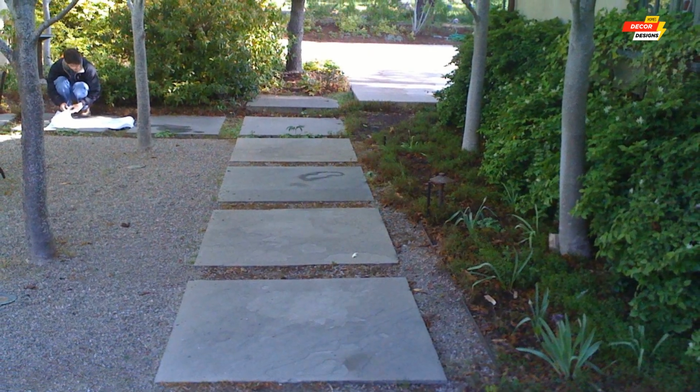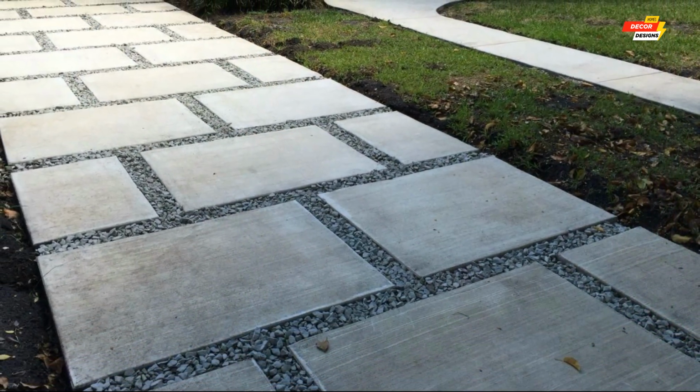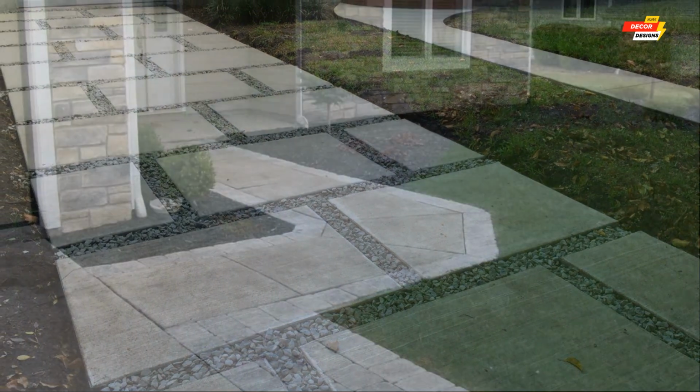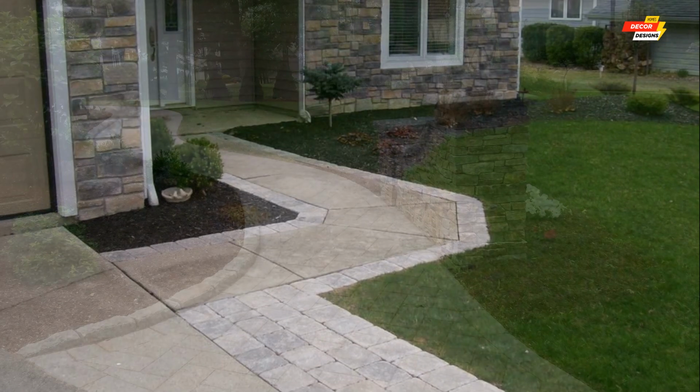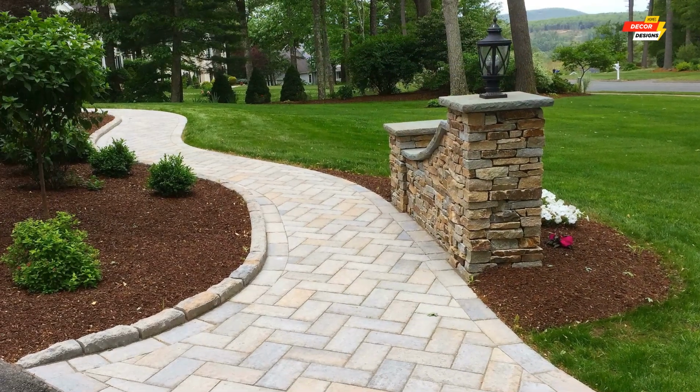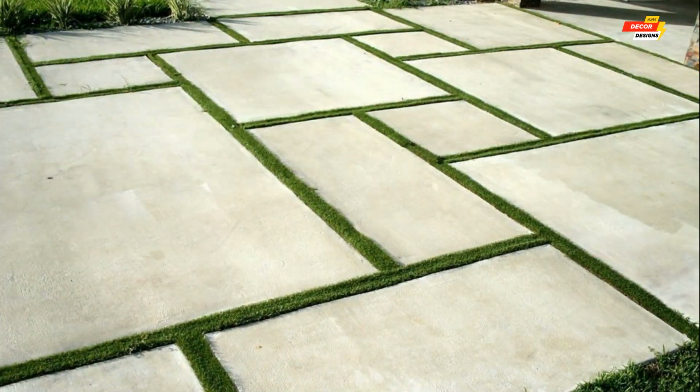A well-designed paver sidewalk can significantly enhance your home's curb appeal and create a welcoming outdoor space. By carefully considering the factors discussed above, you can transform your sidewalk into a stunning focal point that complements your property's overall aesthetic. Ready to embark on your paver sidewalk project?